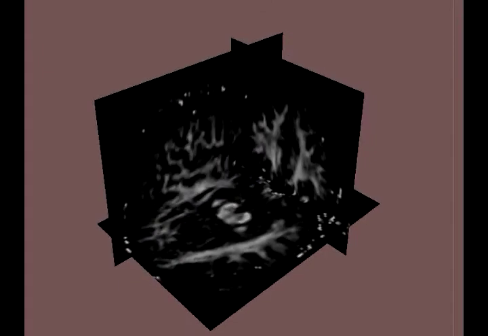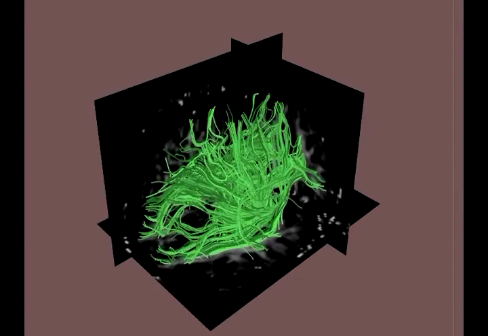Researchers can trace pathways through this data, estimating the sizes and locations of white matter nerve bundles. But even with this technology, answering specific questions about connectivity can be difficult, since the pathways weave together in complicated ways. What is needed is the ability to isolate regions of the brain and ask how they might be connected.